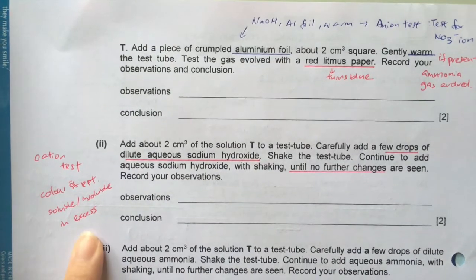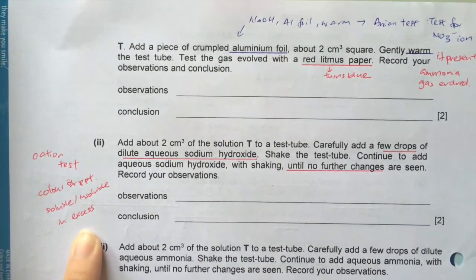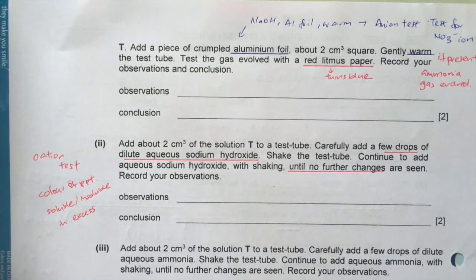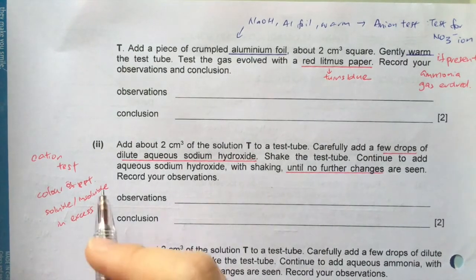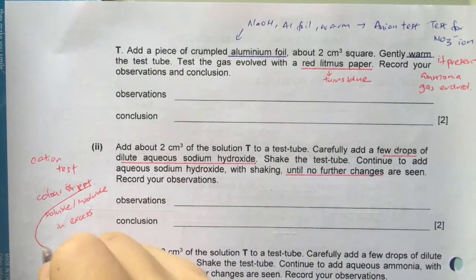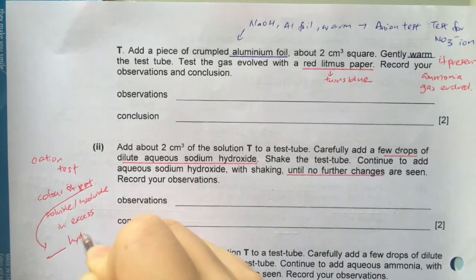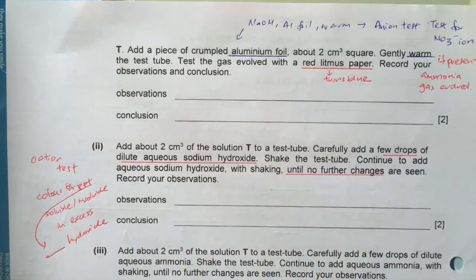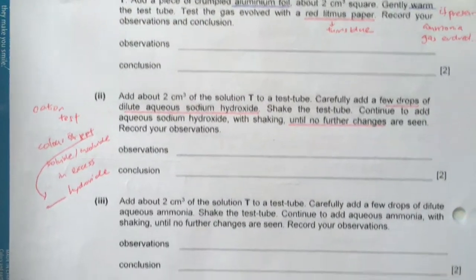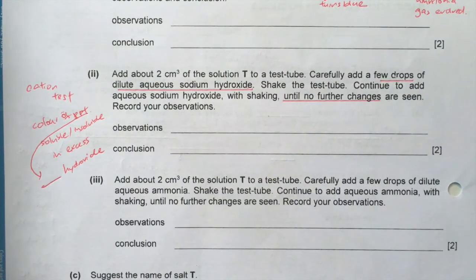So your observation, you have to write down the color of the precipitate and whether it's soluble or insoluble in excess. Okay, and next, if they ask you for the name of the precipitate, remember that it's the cation and the word hydroxide behind. If they ask you to name the precipitate.